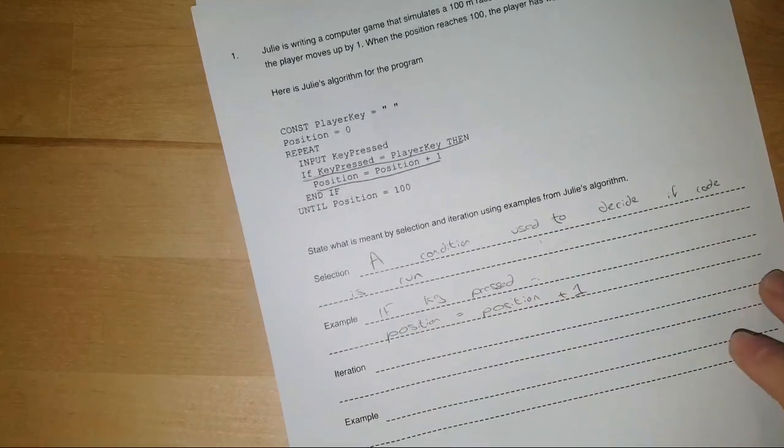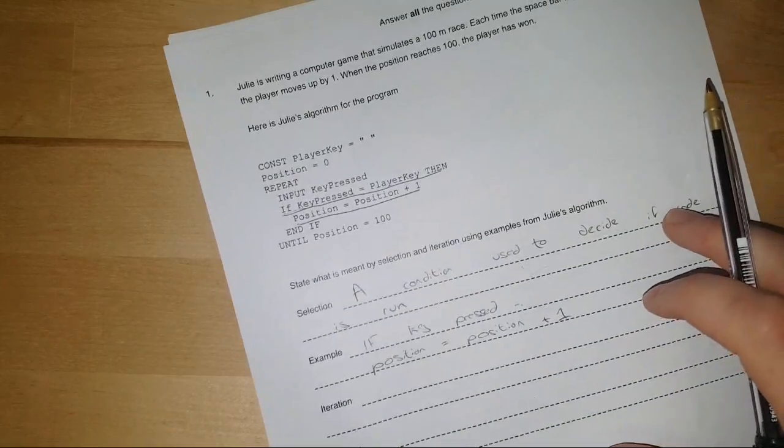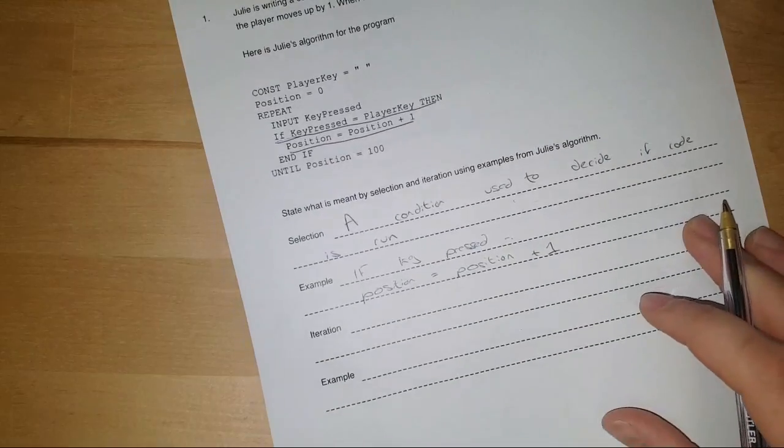Okay, so that's selection. Just remember that selection is not about selecting one of something. It's about this condition. If the condition is true, then something will happen. That's what selection is.